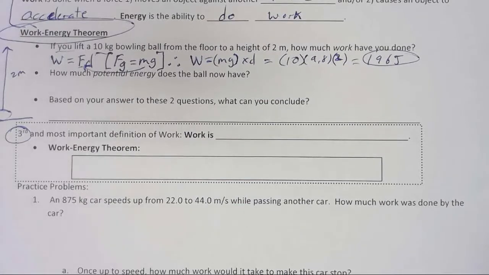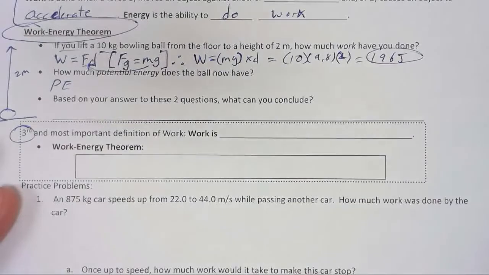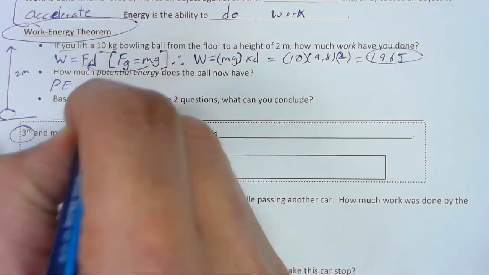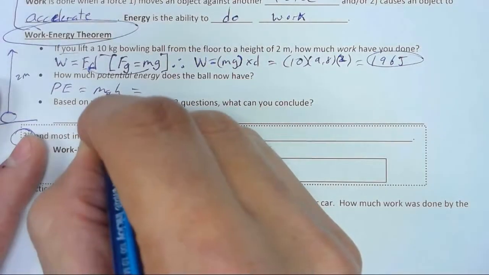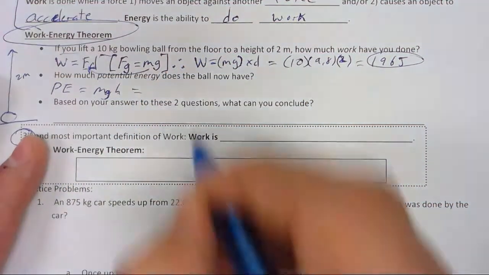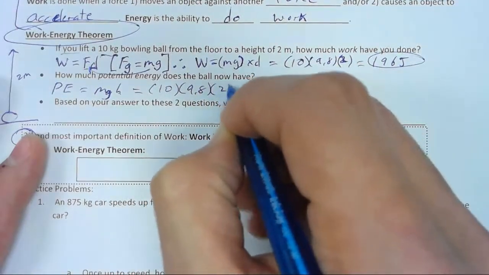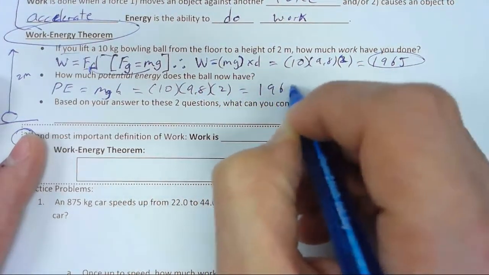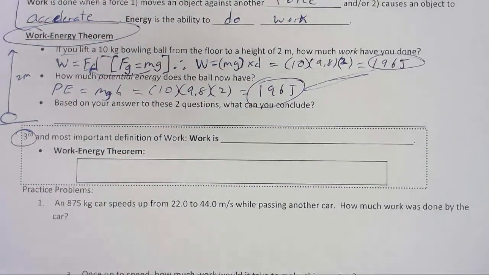And then the next question is, how much potential energy does the ball now have at that height? We also learned the formula for potential energy last semester. Potential energy is mgh. So now we go, okay, mass, g is positive 9.8, height, the height that we lifted the ball was 2 meters. So we go 10 times 9.8 times 2. And if you do that, you will get 196 joules. And you'll notice that those two are exactly the same. That's not a coincidence. I'm doing this on purpose.